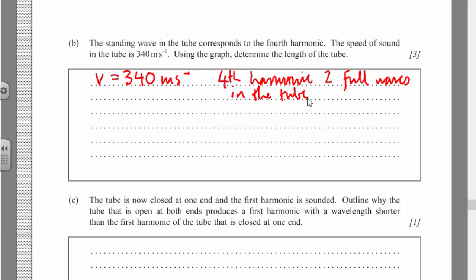So L of the tube is going to be equal to 2 lambda. Now the task remains to figure out what lambda is. We know that v is equal to f lambda. We don't know the frequency, but we can use the graph to figure out the time period easily. The time period is just the inverse of the frequency, so this is the same thing as lambda over the time period. So let's go back up and figure out what the time period is.